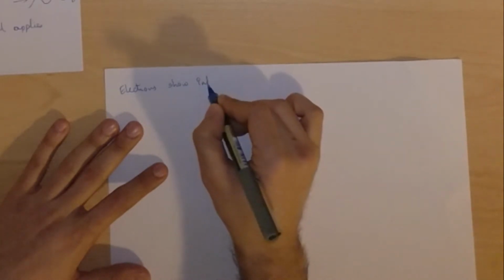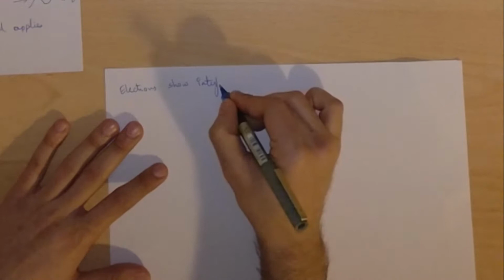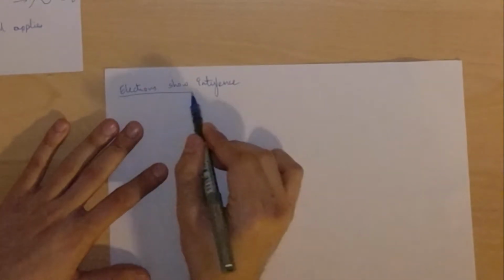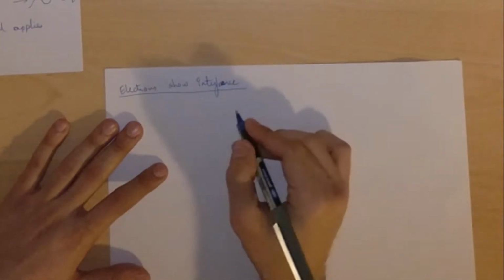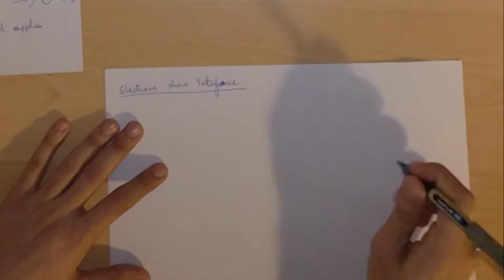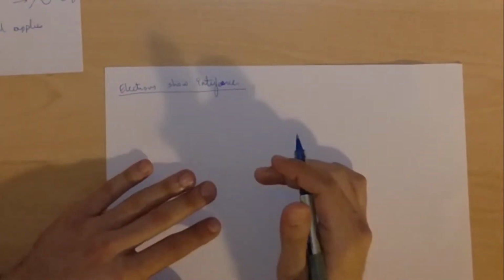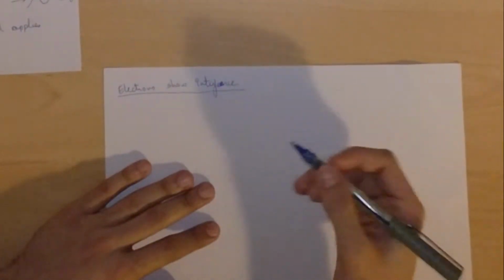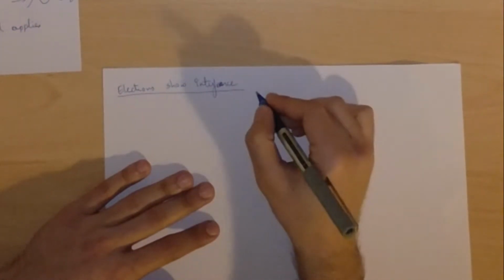Now, electrons, since we thought they were particles, shouldn't have shown this interference, because interference is a characteristic of a wave, not a particle. Particle goes up, down, doesn't interact. It doesn't interfere with another particle in the way a wave does.